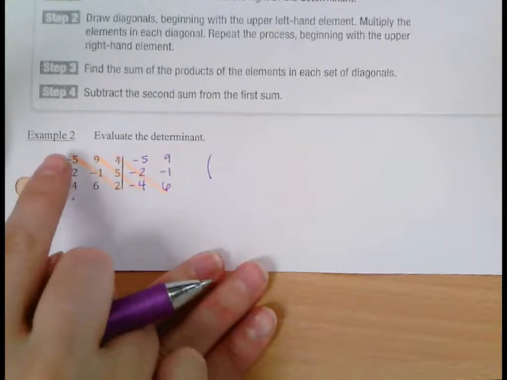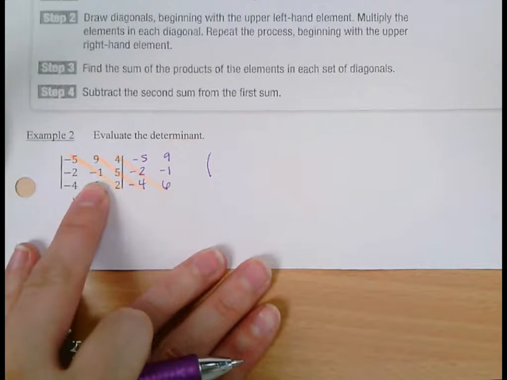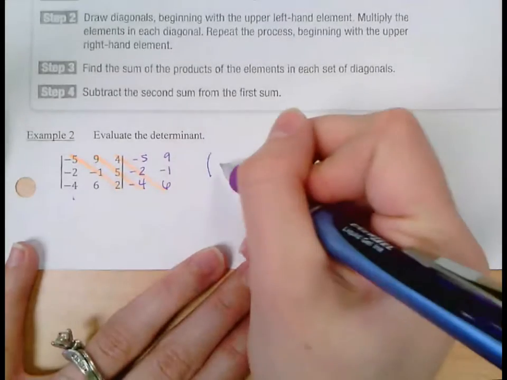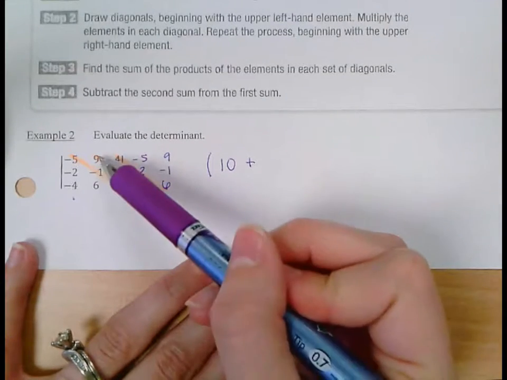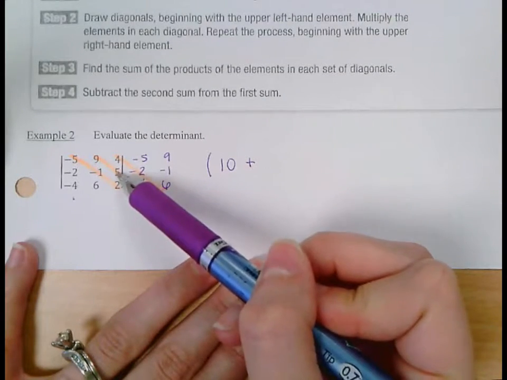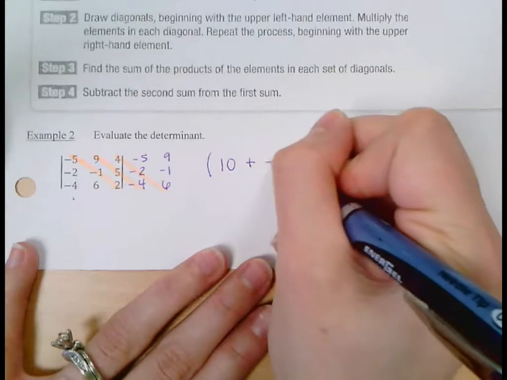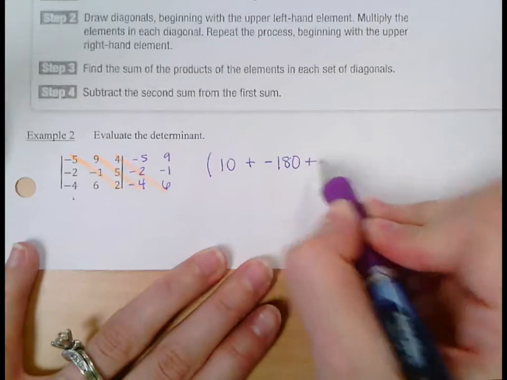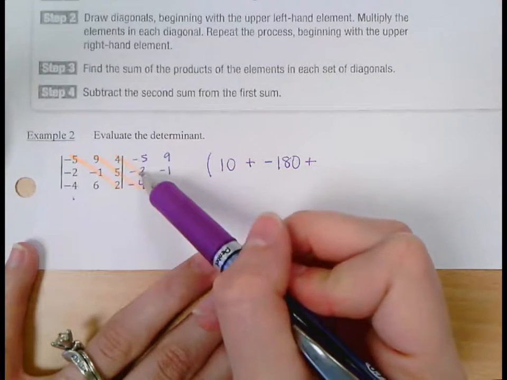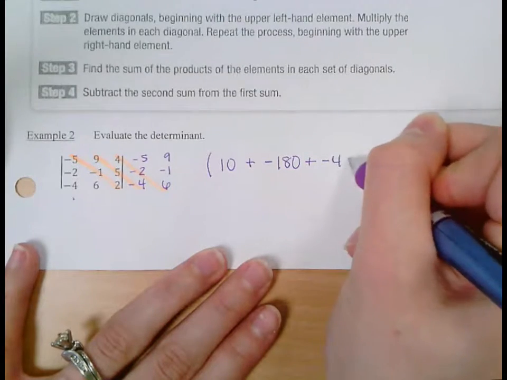So if I find this first product, I'd be multiplying -5 times -1, which is 5, times 2 is 10. So that first product is 10. And then I add the second product. So 9 times 5 is 45, times -4 is -180. And then I add the third product. 4 times -2 is -8. Times 6 is -48.